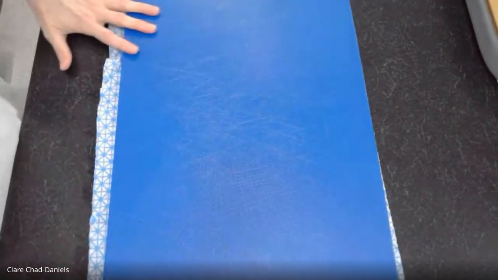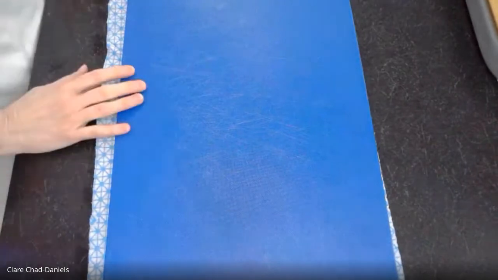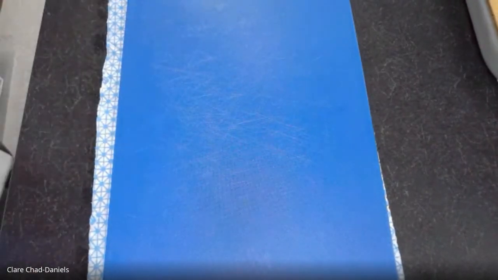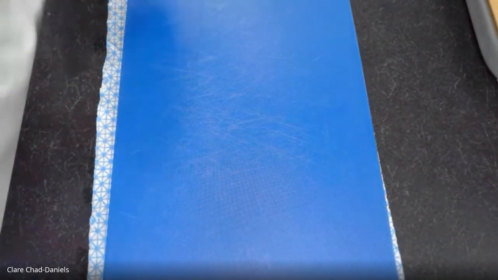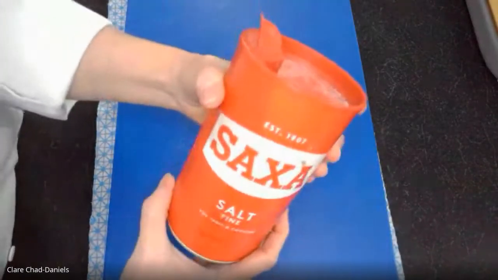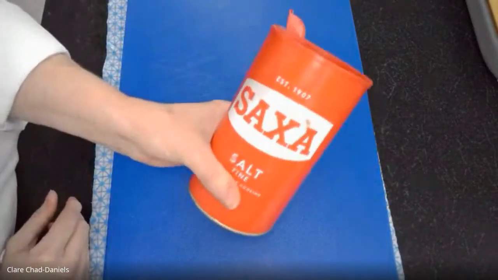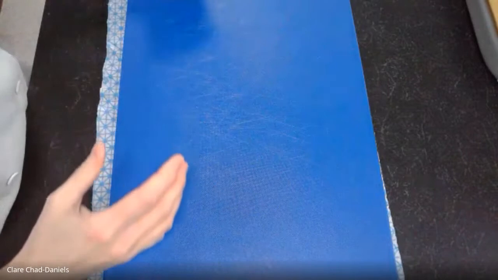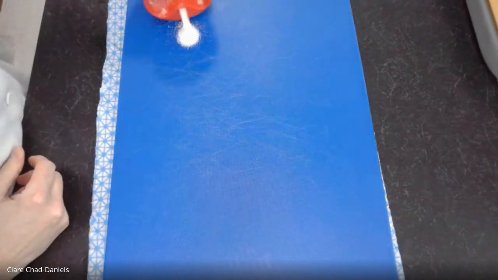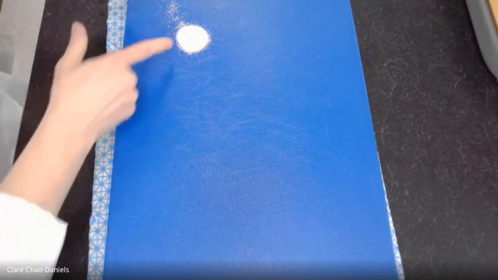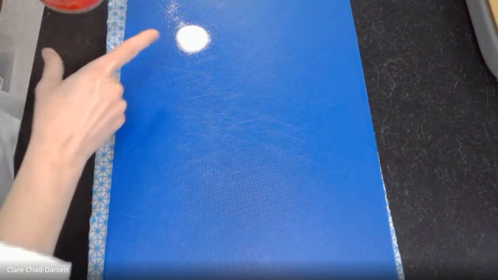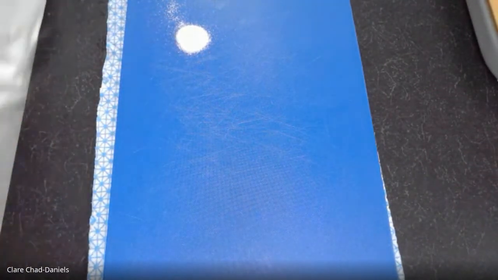Here is our blue board and blue knife. And onto that, I'm actually going to put a little pile of grit. Well, we don't use grit in the food room. We use salt. So I'm going to put a little corner of salt where you can see it there. There you go. That's going to act as grit for when I prepare my fish.